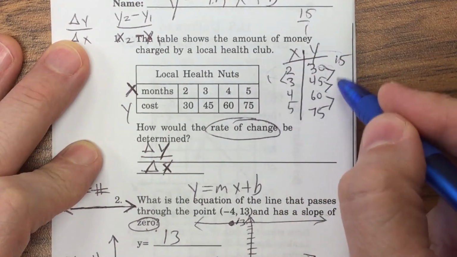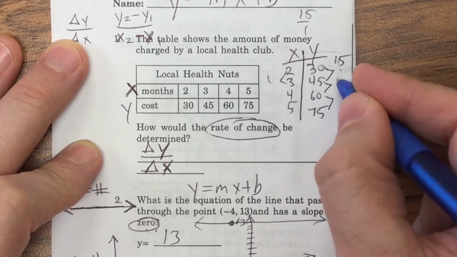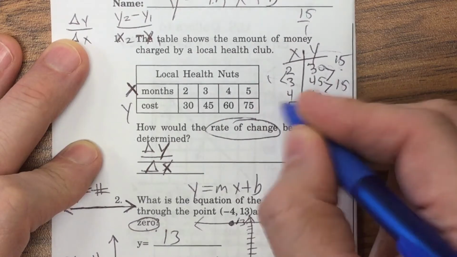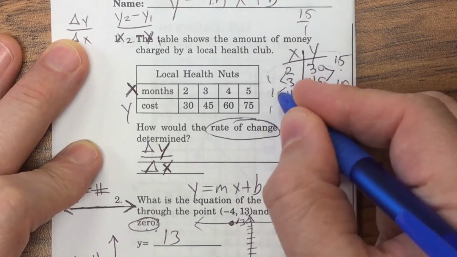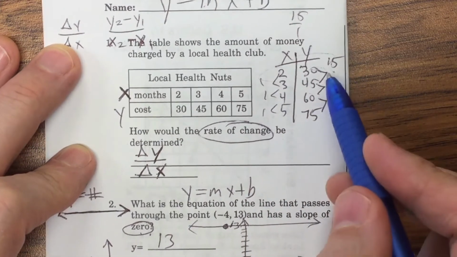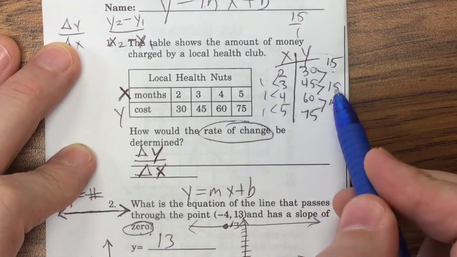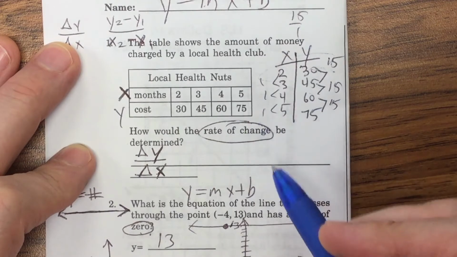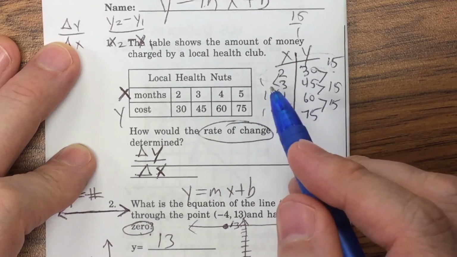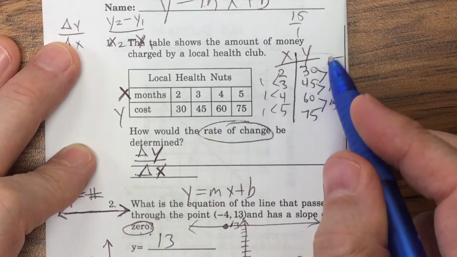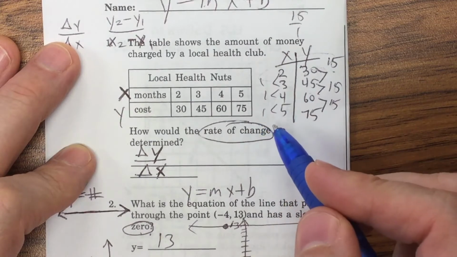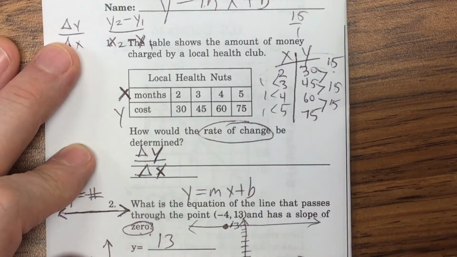It is linear because this is always going up by 15 every time. This is always going up by 1 every time. So we have a consistent 15 divided by 1, 15 divided by 1, 15 divided by 1. So yes, that tells us it's linear. If it has a constant rate of change, it is linear.